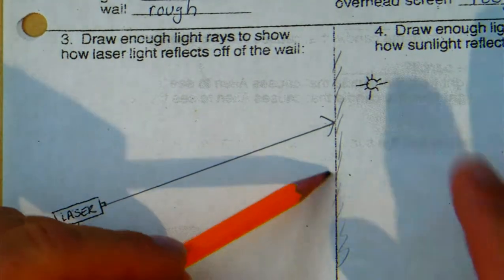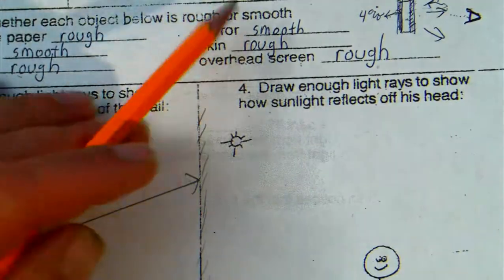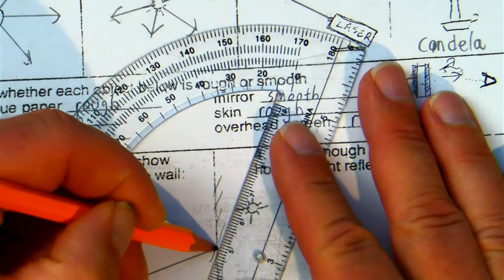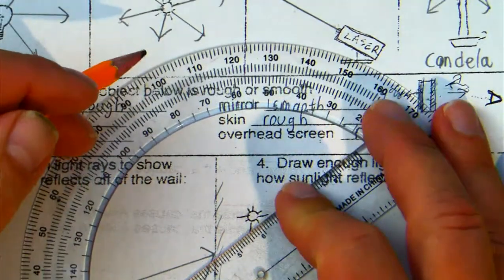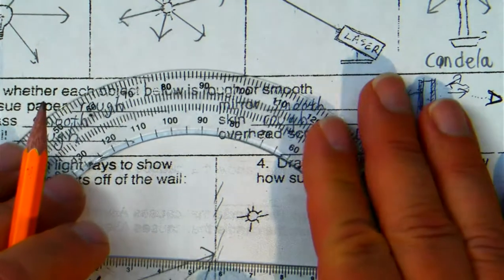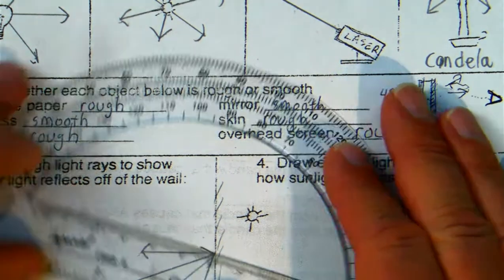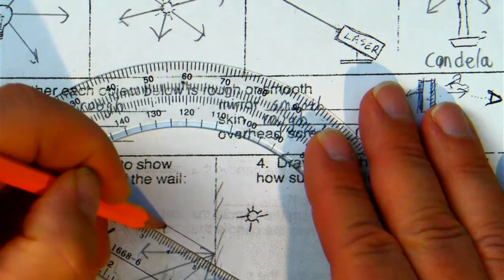It's a rough surface. We said walls are rough. And for rough surfaces, the light scatters in all directions. So what you should draw are enough rays of light to convince someone looking at your paper that you understand that light scatters in all directions off the wall.